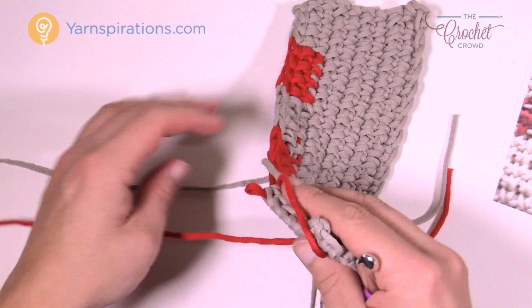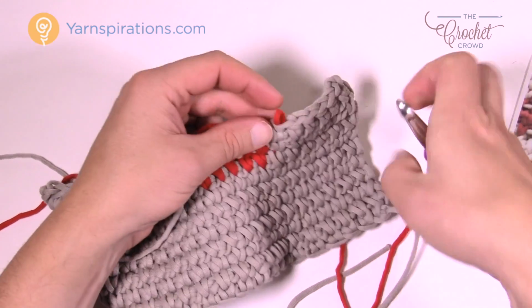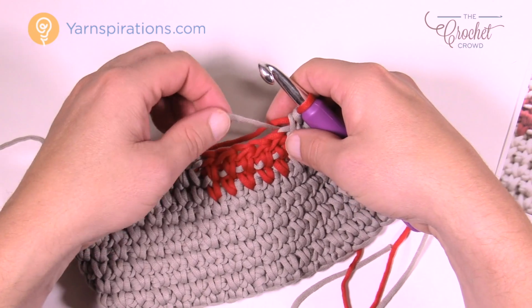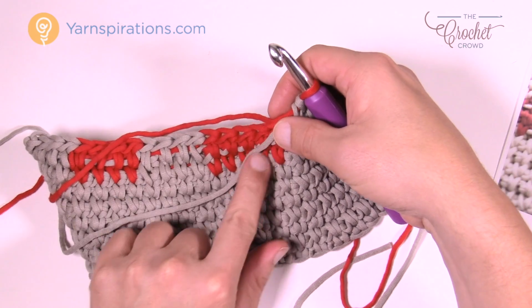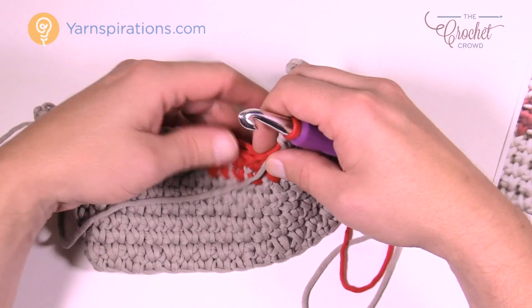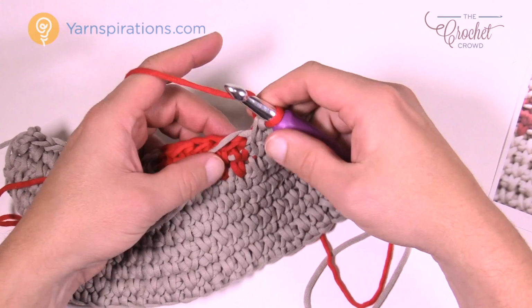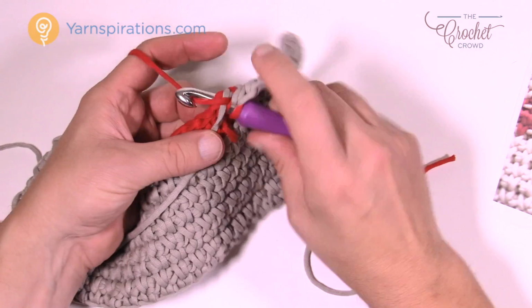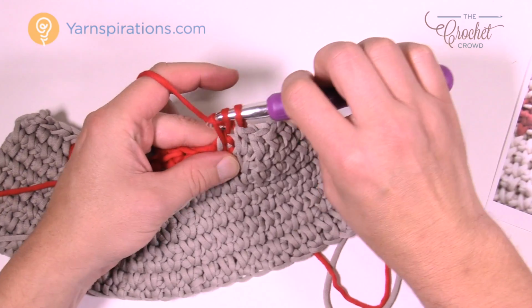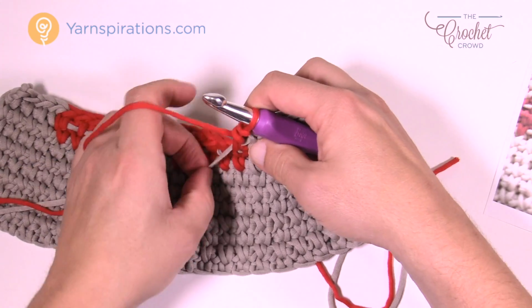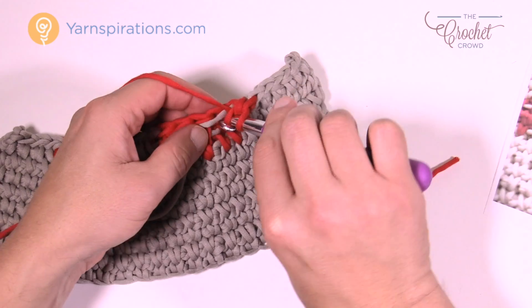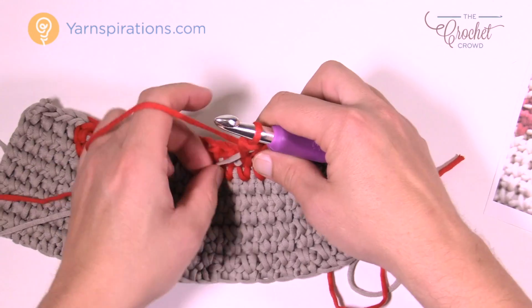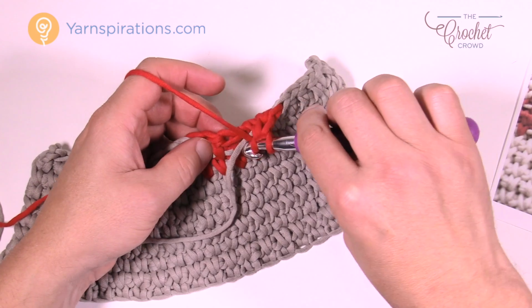So let's begin to do this. So let's just keep the red going, and what I want to do is drag this so it's favoring to stay on this side of the work. So when I go in, I want to split it, but I want to make sure that this stays clearly on this side of the project. Okay, so you just want to adjust it a little bit and work your way across. Therefore, all of the yarn strands will then stay out of the view of the other side.